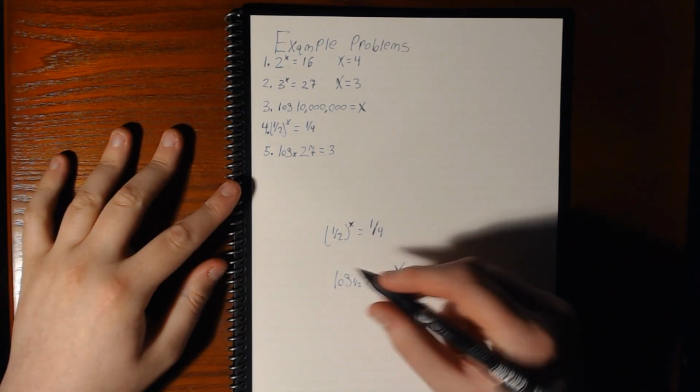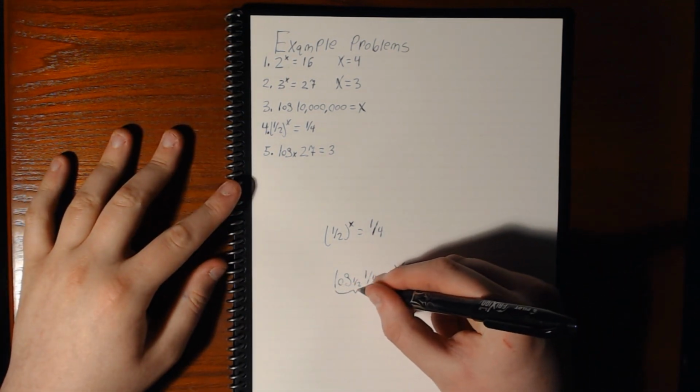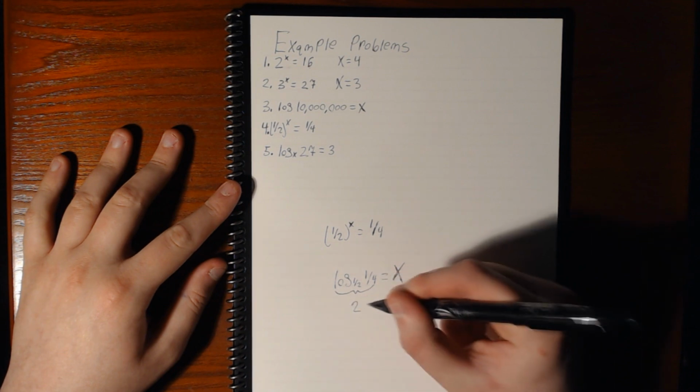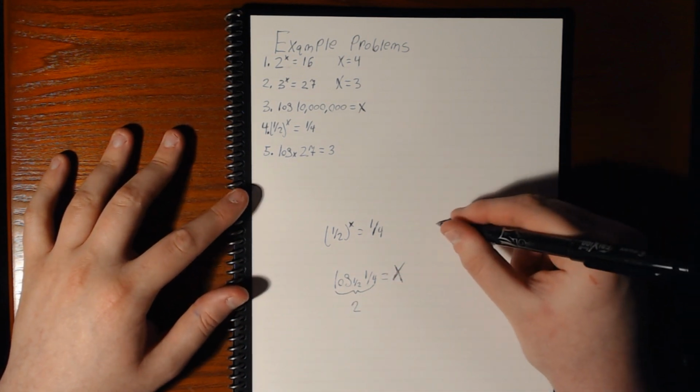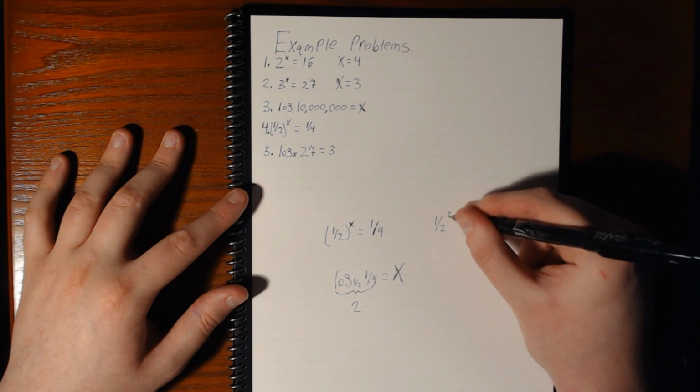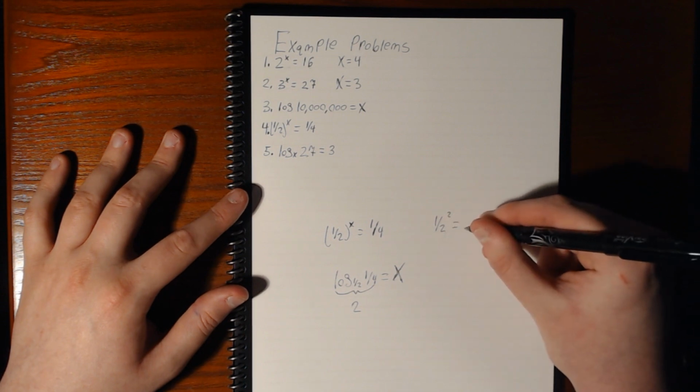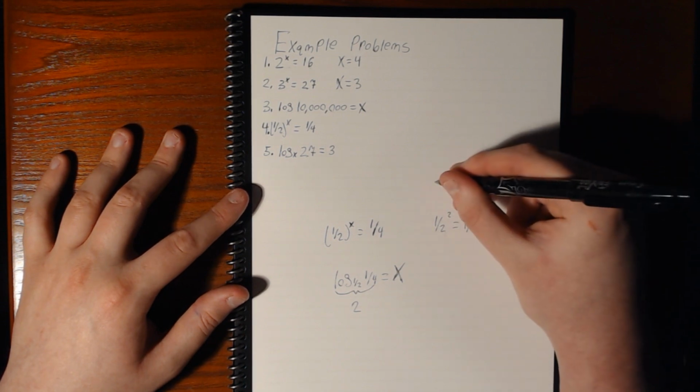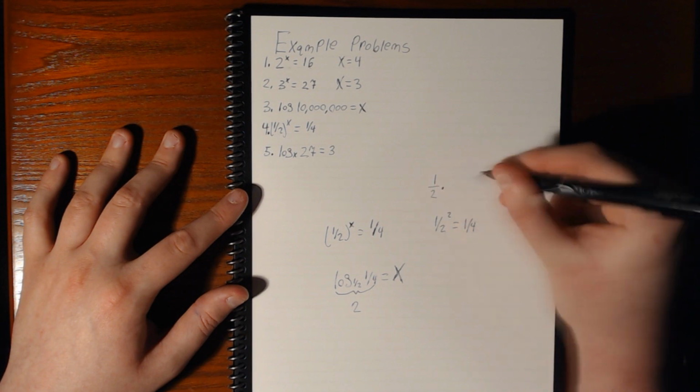Now, if you plug this into a calculator, you are going to get the number 2. So let's plug that in and check. So 1/2 squared equals 1/4, right? So let's take 1/2 times 1/2.